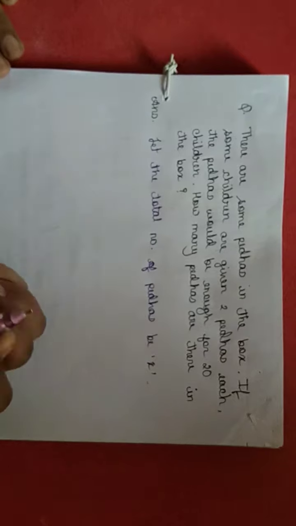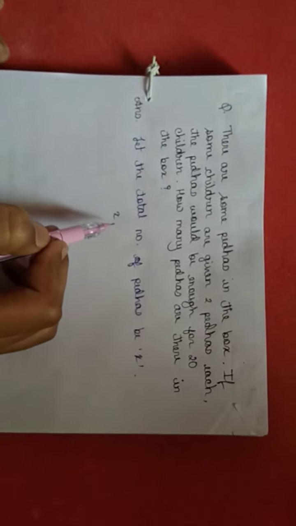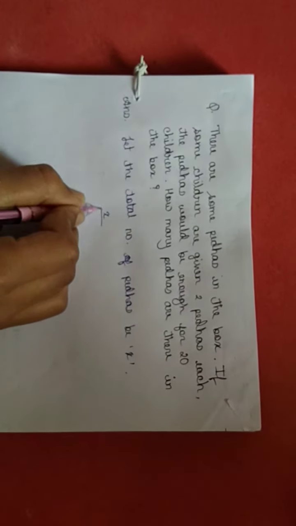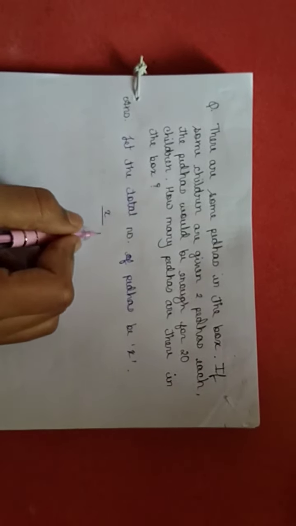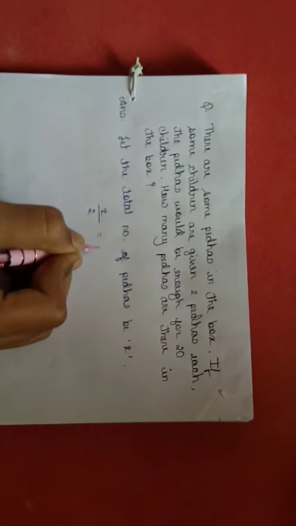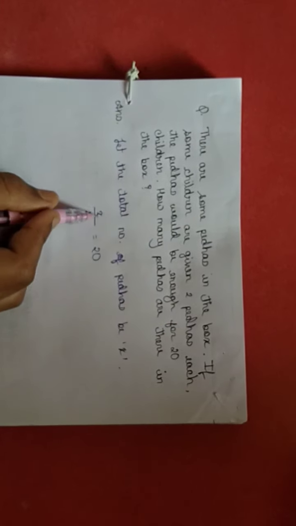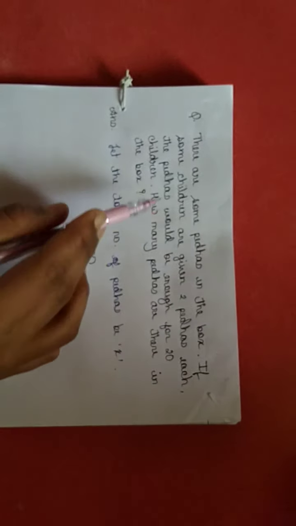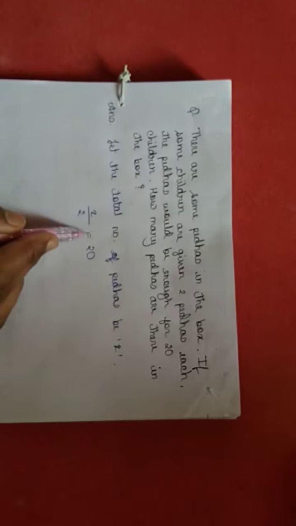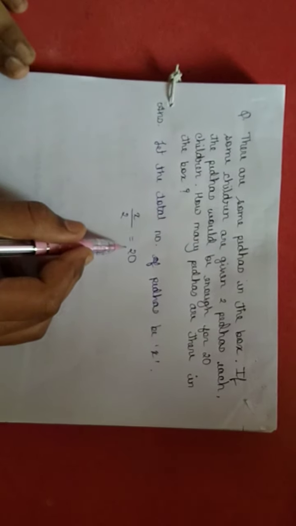So we will form an equation. So x, there are x pedas in the box, upon 2, 2 pedas each, is equal to 20. 20 children are there. So x pedas in the box upon 2, 2 pedas given to the children each, is equal to 20. The pedas would be enough for 20 children. So this is the equation we have formed.